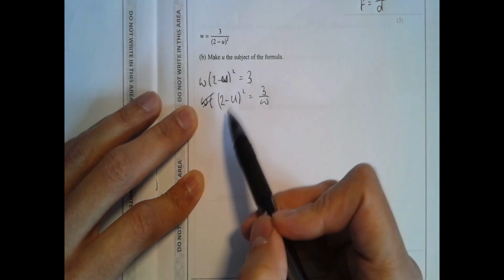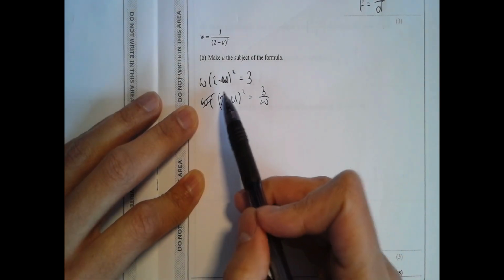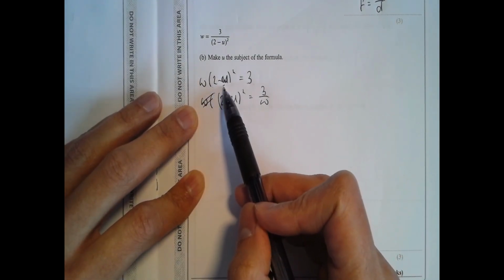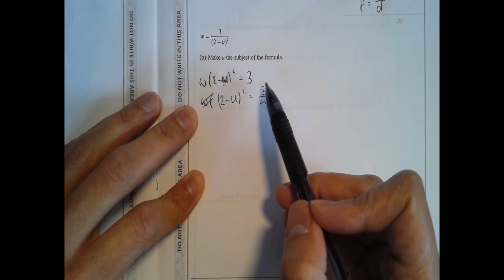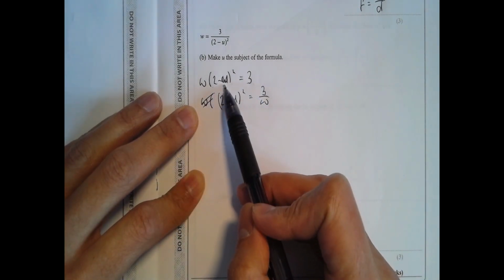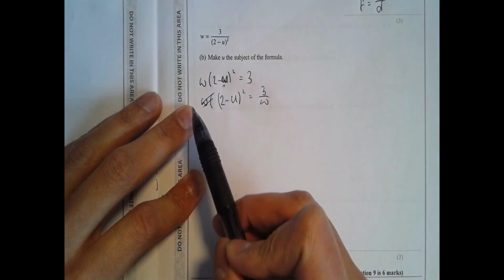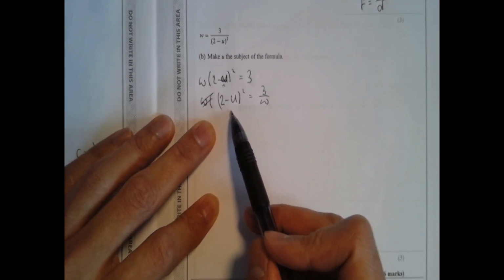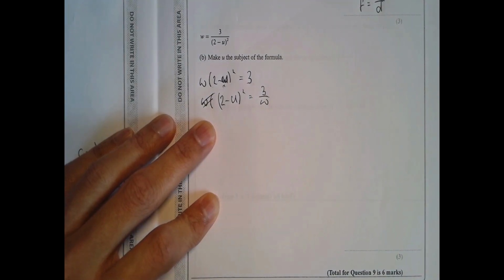Okay, so just to be clear, the reason why I shouldn't be expanding it is because I've already got u just mentioned once in this. So if I expanded it, I'd have u mentioned more than once, and I don't want that. So u's already mentioned just once, so I'm not going to expand it. Okay, so I've now got (2 take away u) all squared is equal to 3 by w.